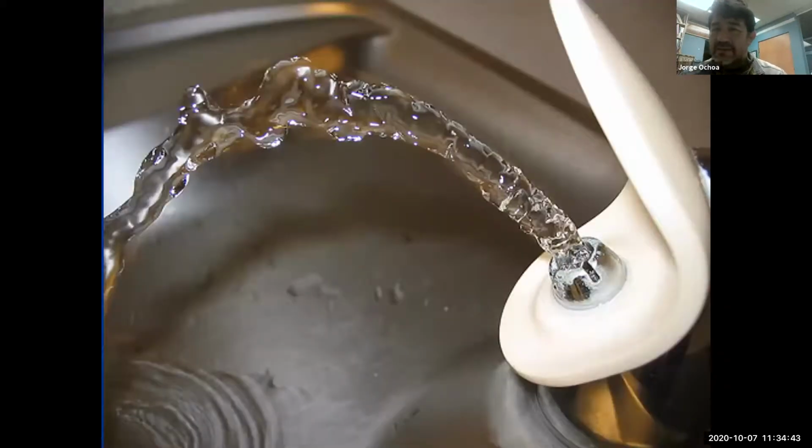The other example is a water fountain. Here you have a very nice, beautiful stream of water that is created by the same thing. The water molecules binding themselves to one another create this beautiful water stream: adhesion and cohesion in action.